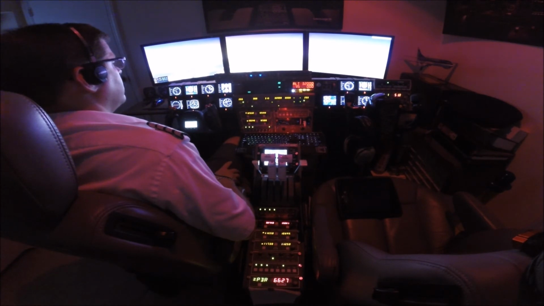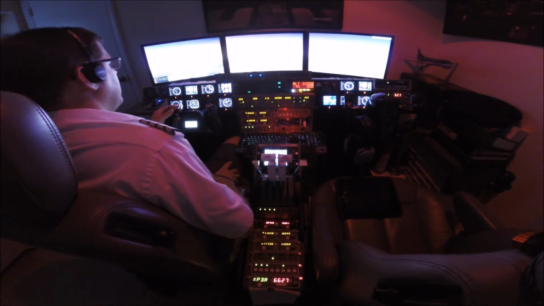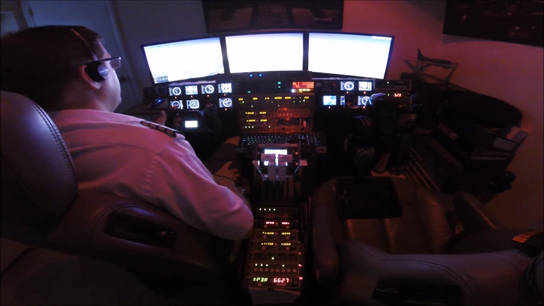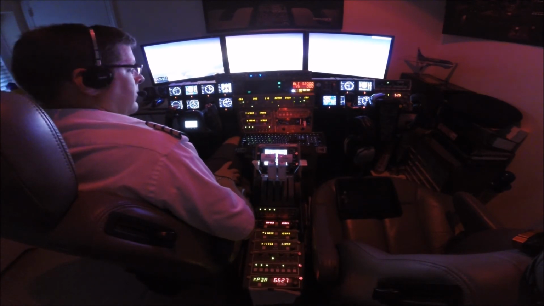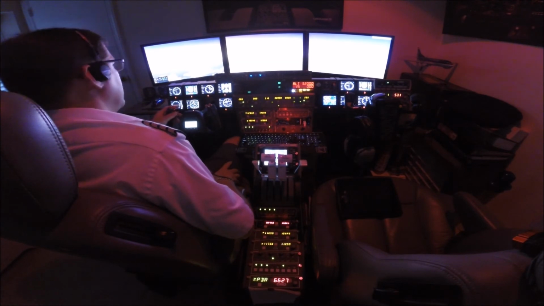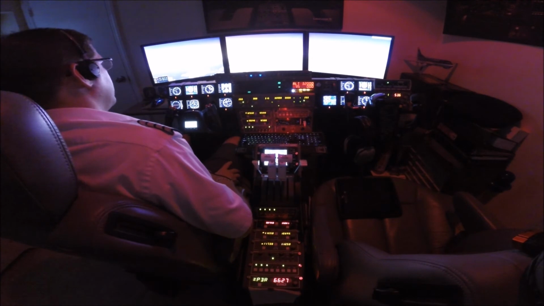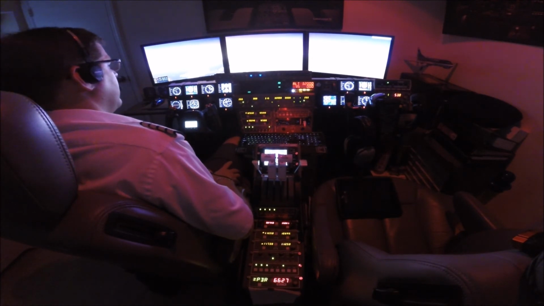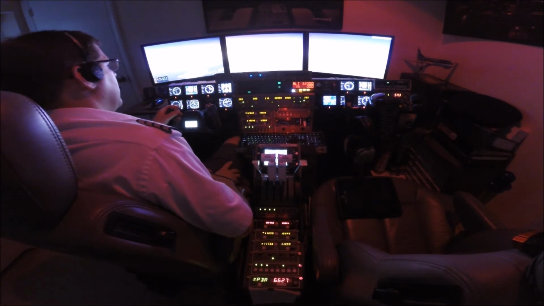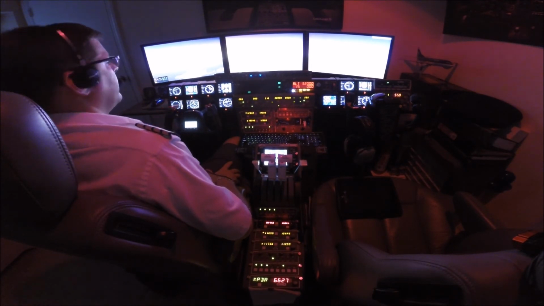4800, what's your Mach number? 4800, we're Mach point 80. 4800, what's your indicated airspeed? Indicating 300. Maintain 300 knots or greater. Alright, we'll maintain 300 or greater for 4800.